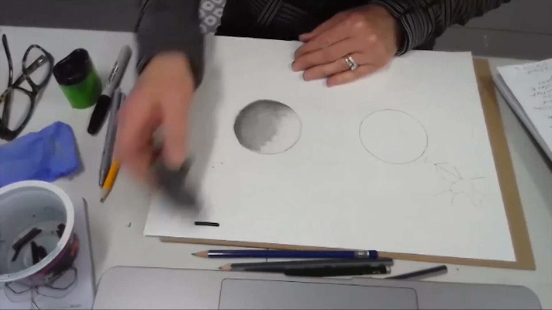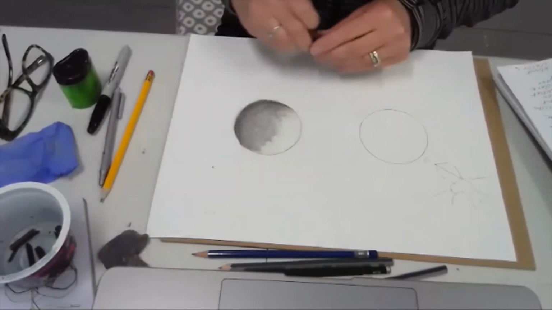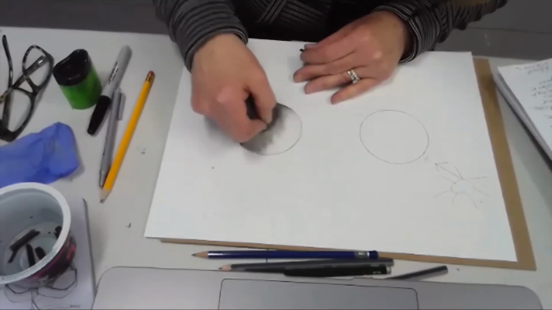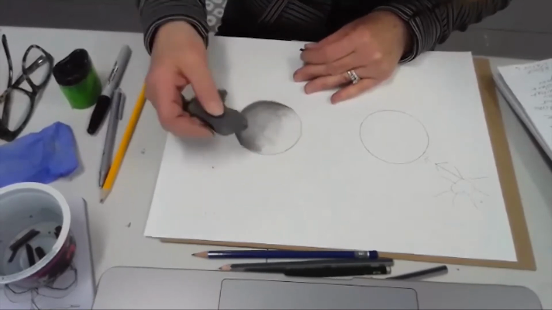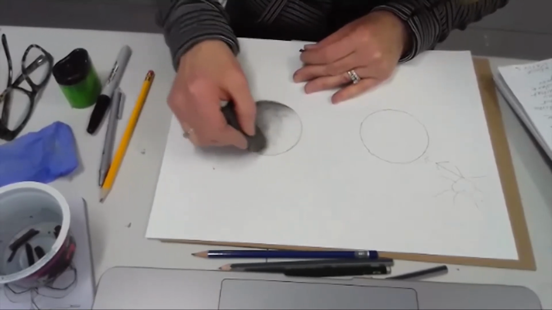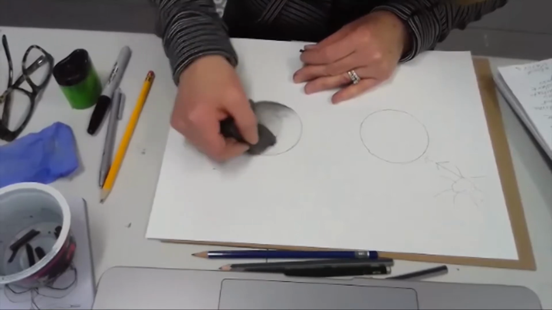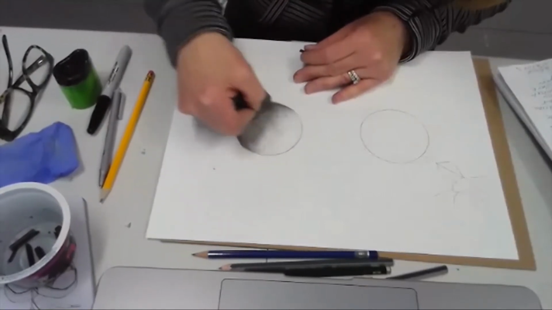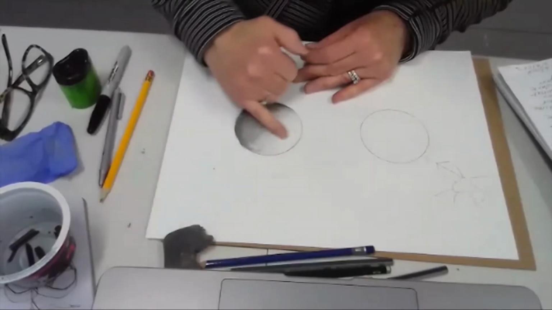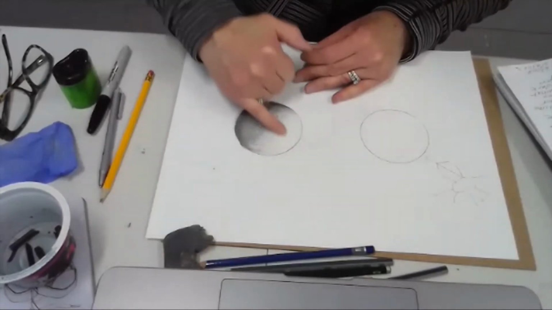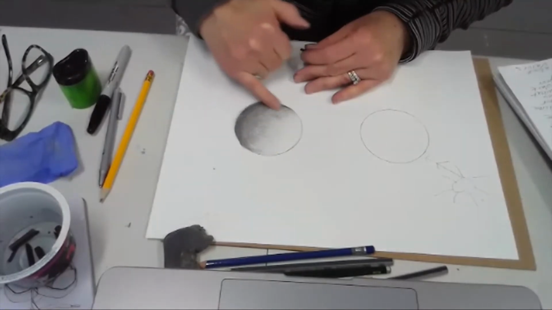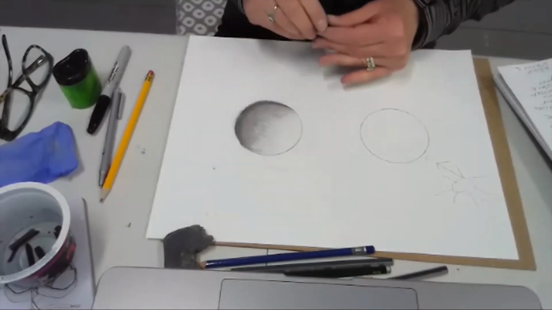There we go. All right. And now this looks a little bit too dark right here. Let's get rid of that. Remember, we want to try to get the full value scale in. So we want dark, white, and all the mediums in between. So it takes a little bit of work, a little bit of time.